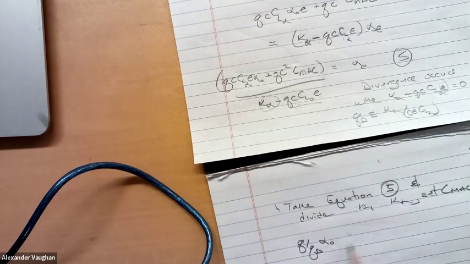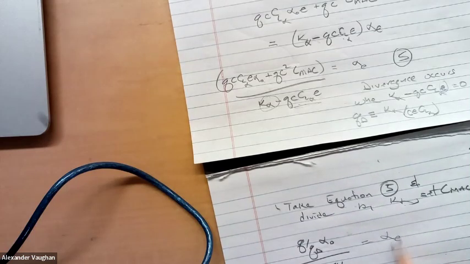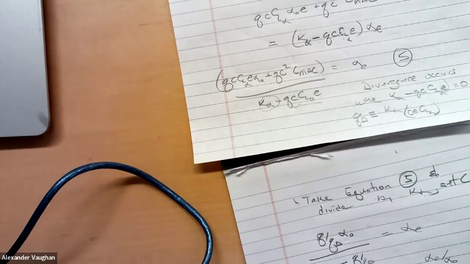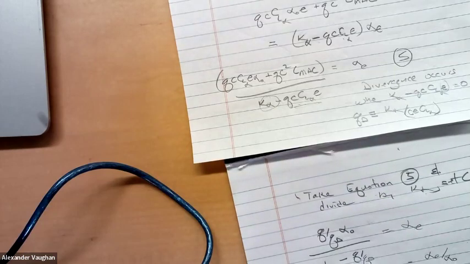So I have that over 1 minus Q over Q divergence, right? Equals alpha E. But now I can divide both sides by alpha naught and write this in a fully compact form. Namely, I have Q over Q divergence over 1 minus Q over Q divergence. And this really gives me the essence of what's going on.